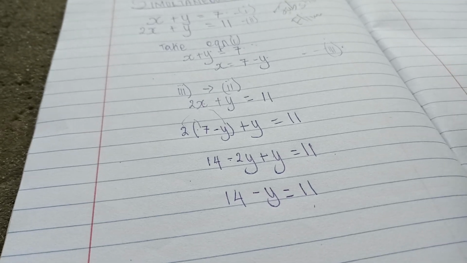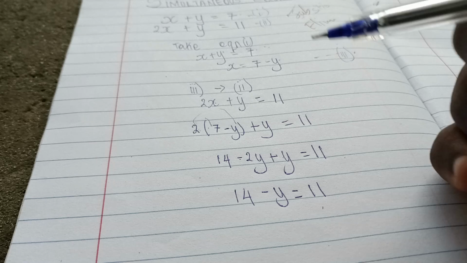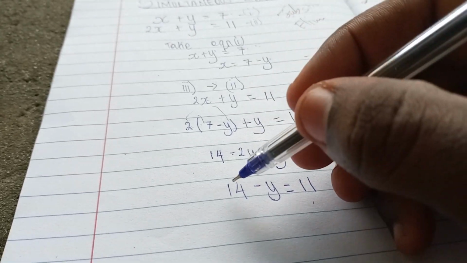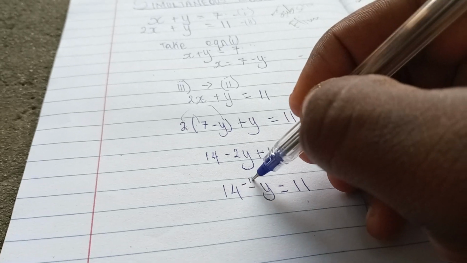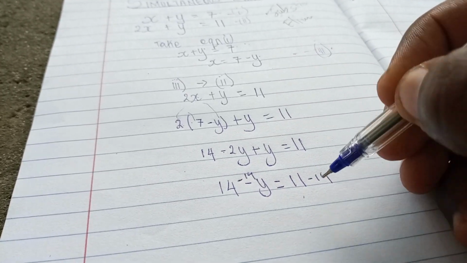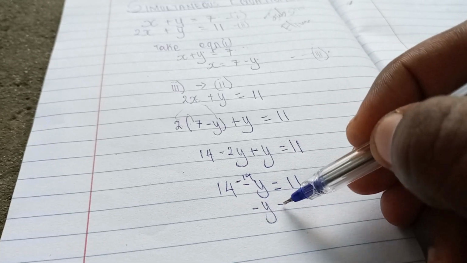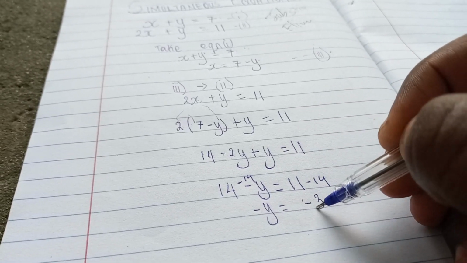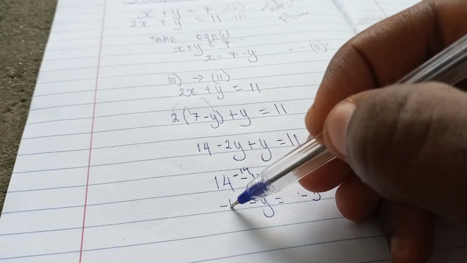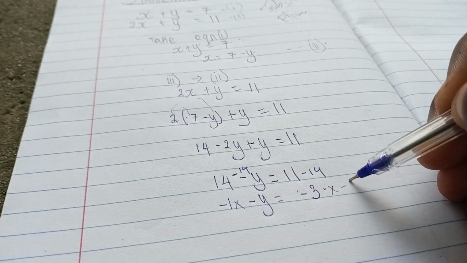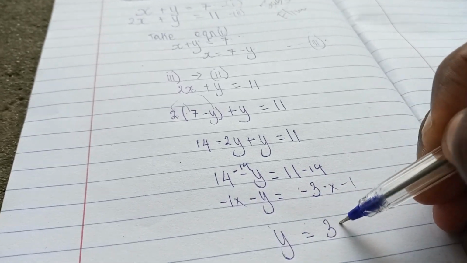It's a linear equation. Again, I insist you check my video on how to solve linear equations so you can understand what we're doing here. We want to be left with only y here. So I remove 14 from both sides to maintain the balance. We are left with minus y equals 11 minus 14, which is minus 3. I want to be left with only y, not negative y, so I multiply both sides by negative 1. So y equals positive 3.